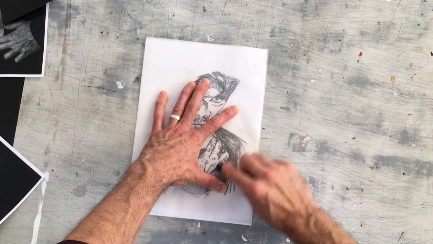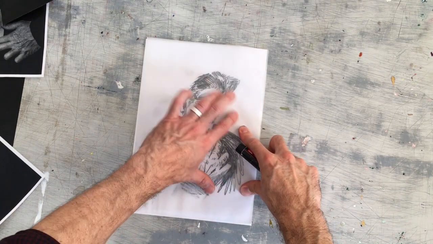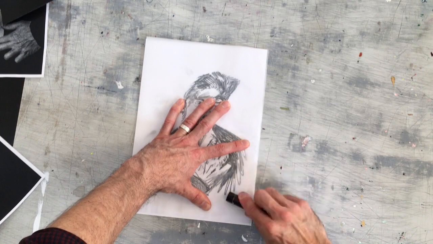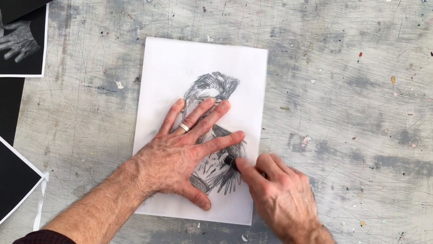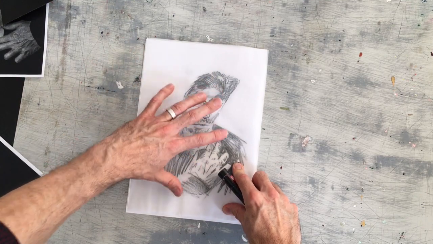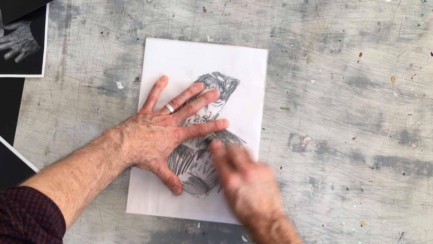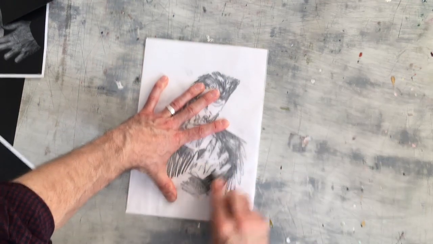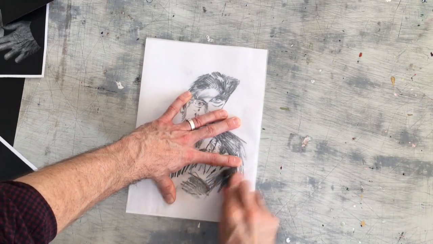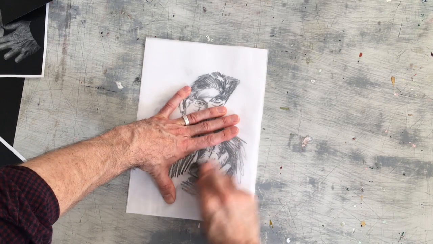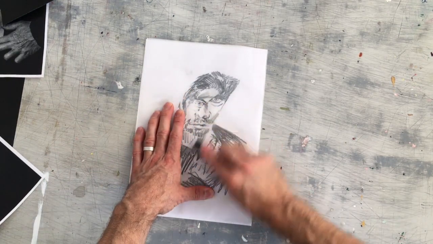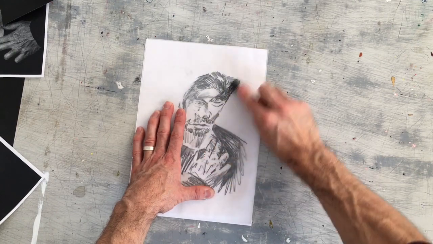Okay, now it's very important that the tracing paper stays still while I'm doing this. Got to keep that absolutely still. So I'm pressing down quite hard with this hand to keep everything in place so it doesn't move. If it does move, it's not the end of the world, but you do have to line the tracing paper back up very, very carefully with where it was originally.